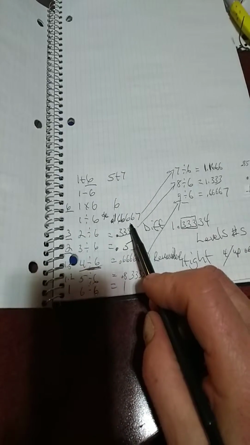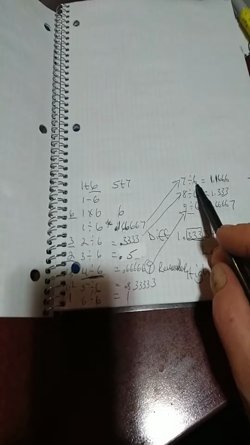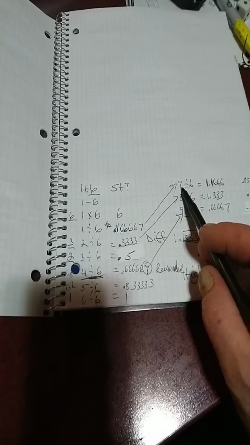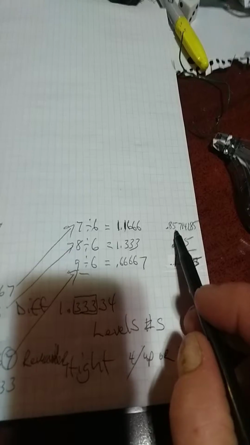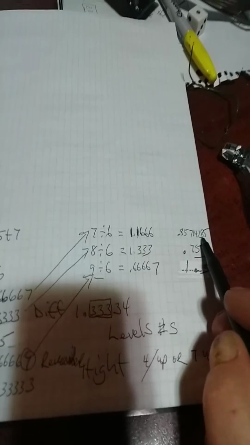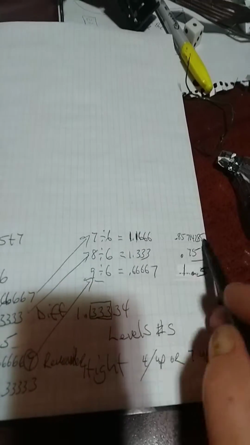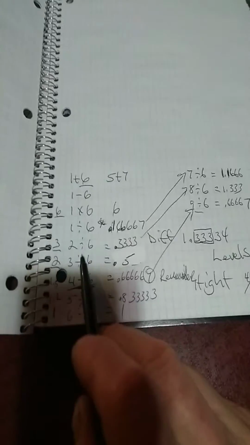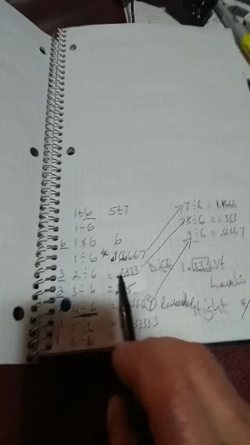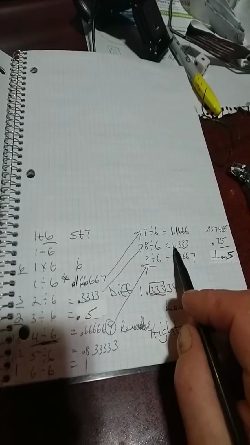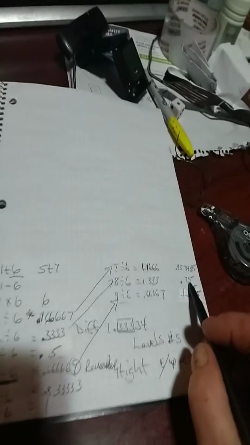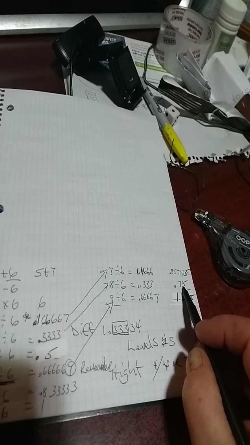1.667. Now the same effect happens when I divide 7 divided by 6 is 1.167. 6 divided by 7 is 0.85714285. And if you notice, there's no 369 in this. When you have 2 divided by 6 is 0.3, 6 divided by 2 is 3.3. And you get the same effect, and 8 divided by 6 is 1.33, and 6 divided by 8 is 0.75.